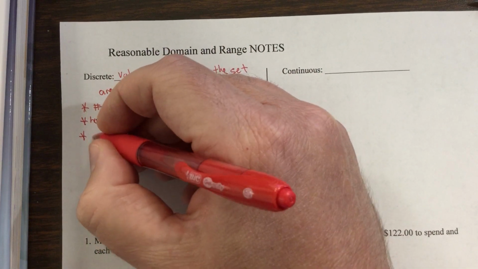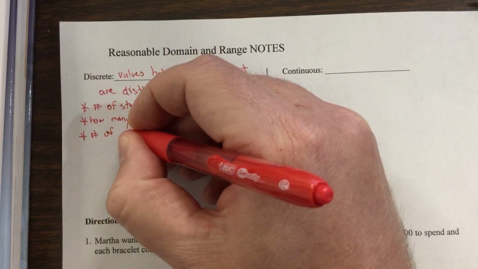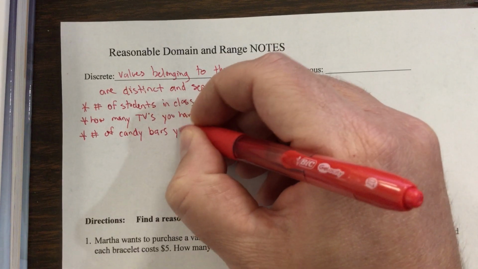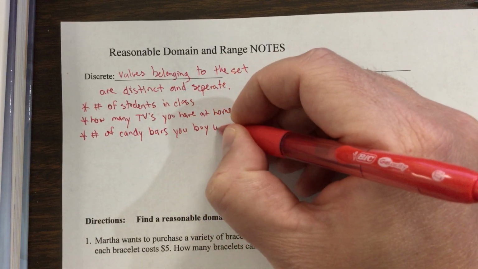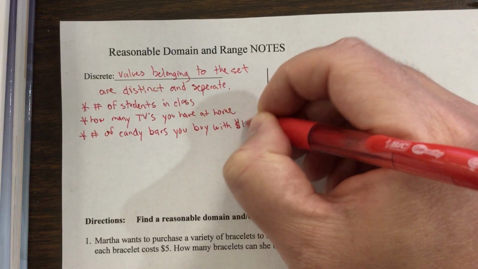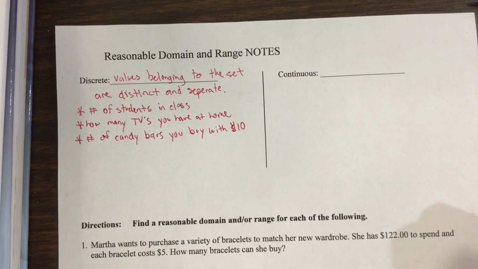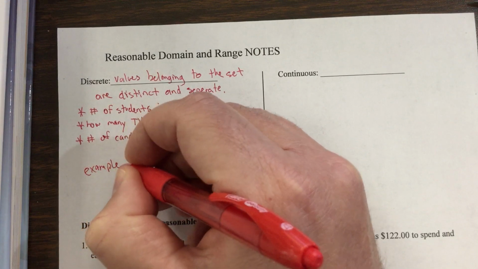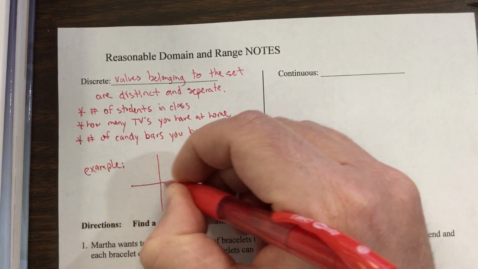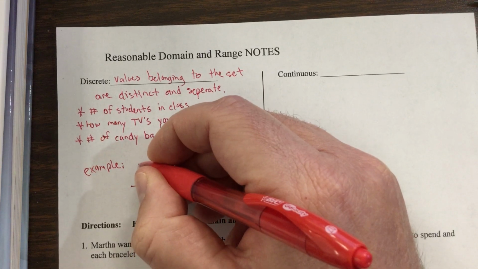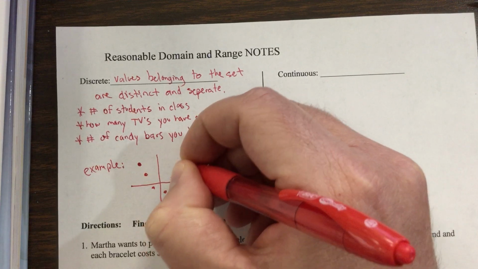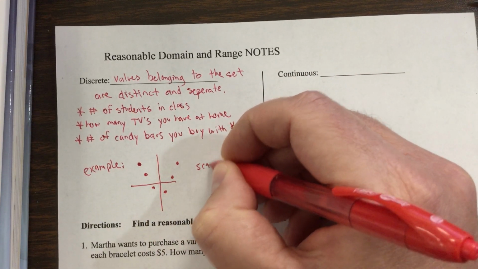One more example is something like the number of candy bars you could buy with $10. You can buy one candy bar, you can buy two, but you can't buy 2.3 candy bars. It's not possible. Okay, so an example of what that would look like on a graph would just be like a scatter plot. Okay, so just a set of points, and they call that a scatter plot.